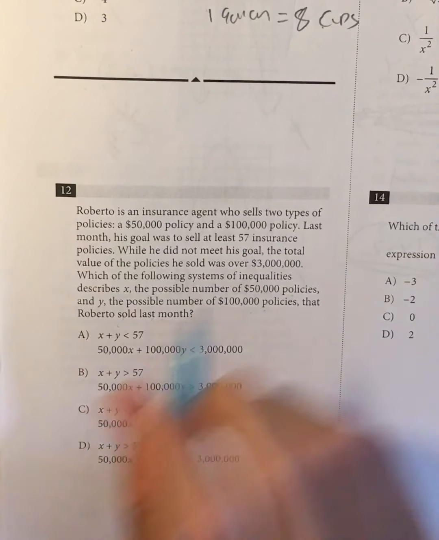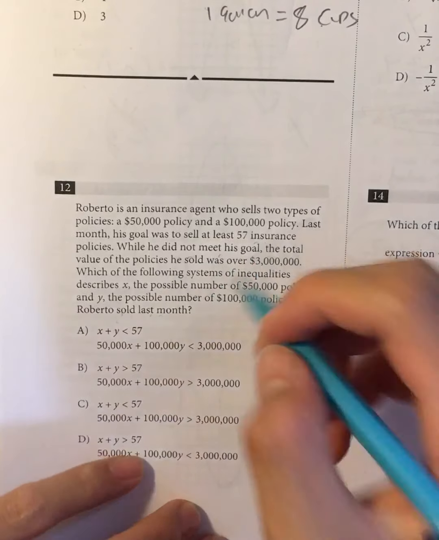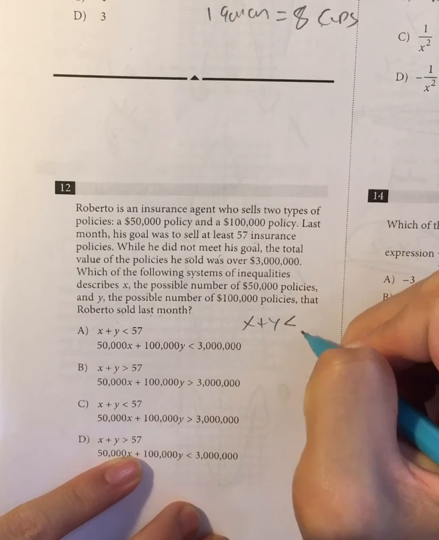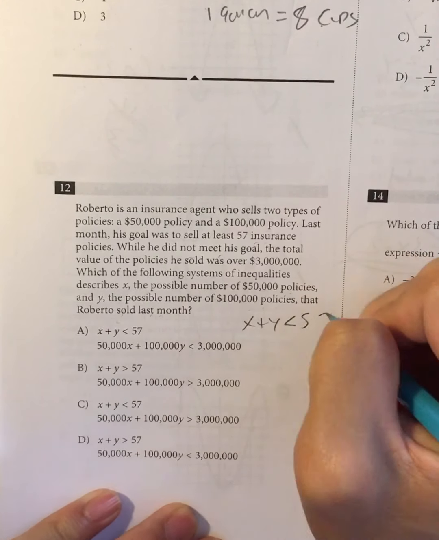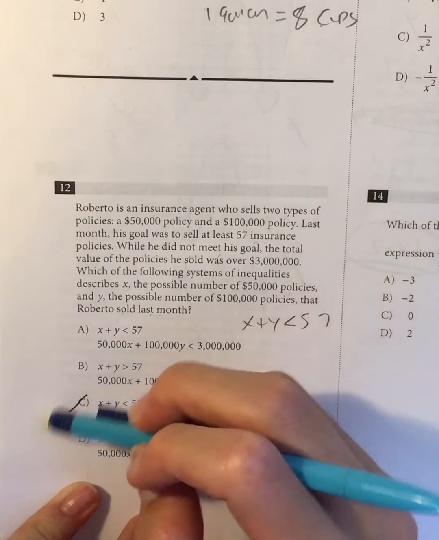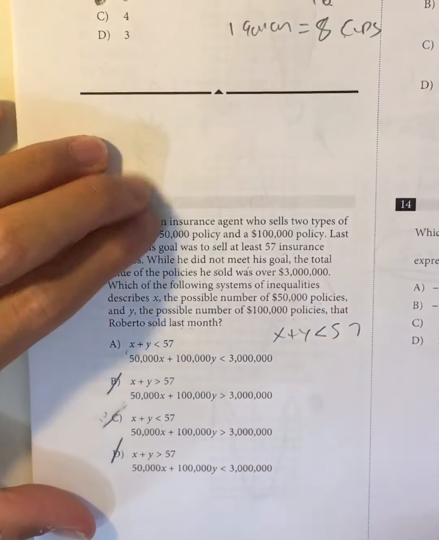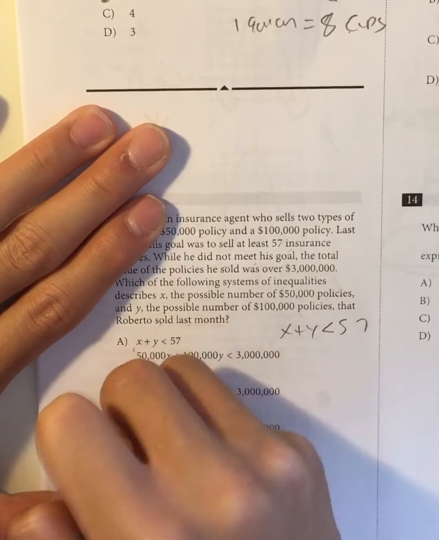So it says that his goal was to sell at least 57, right? But he did not meet his goal. So X plus Y has to be less than 57, right? So that leaves us with C. Oh, that cancels out B and D. So that leaves us with A and C, right? Let me erase that a little better.